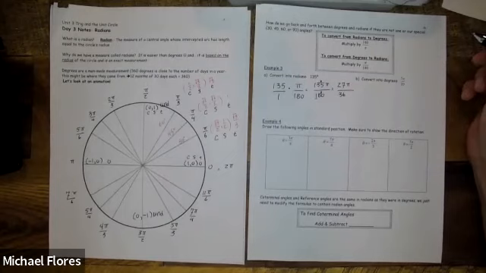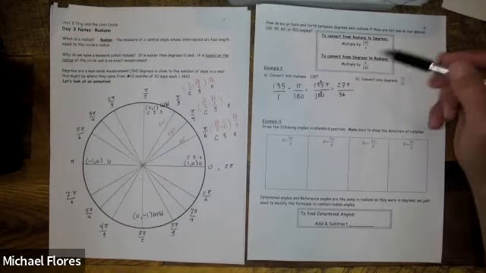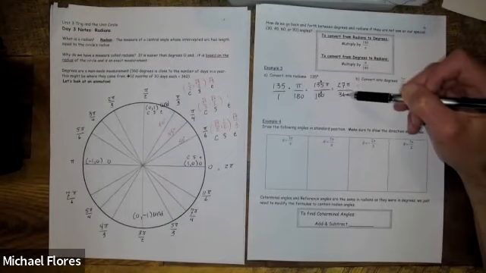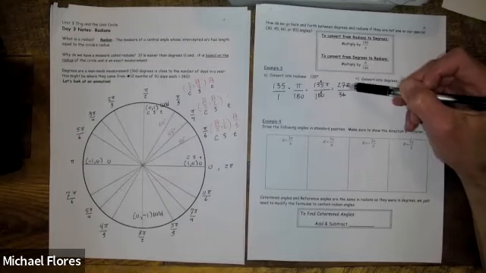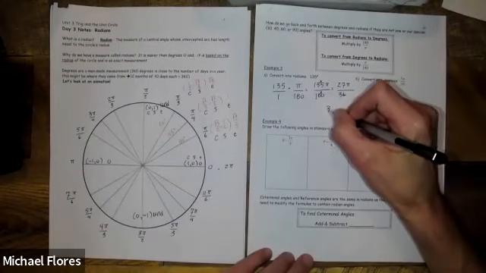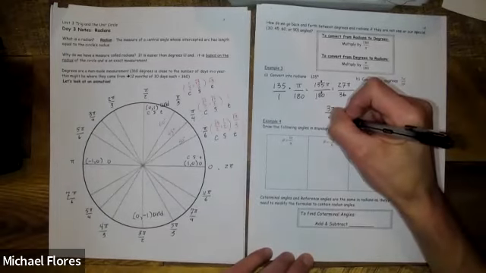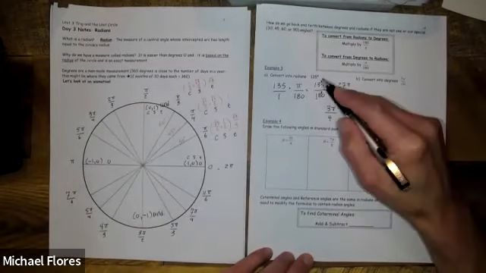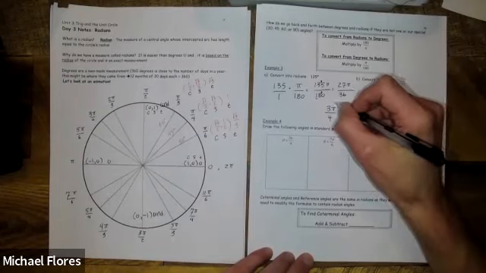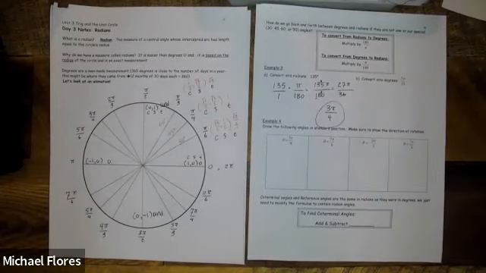Now that looks a little bit more manageable. If you'll notice, 9 goes into 27. 9 also goes into 36. 9 goes into 27 3 times. 9 goes into 36 4 times. So a rotation of 135 degrees is the exact same thing as 3 pi over 4 in radians.